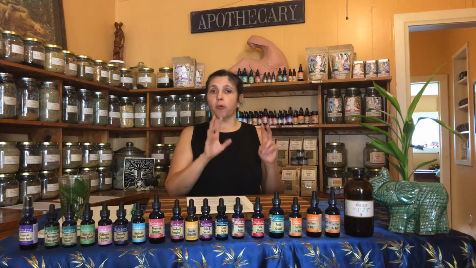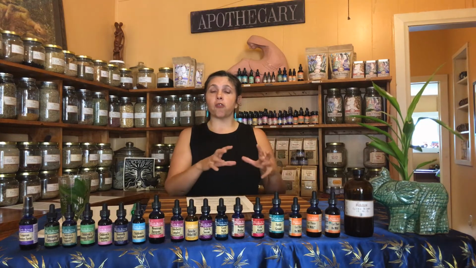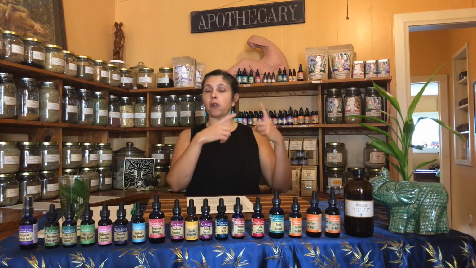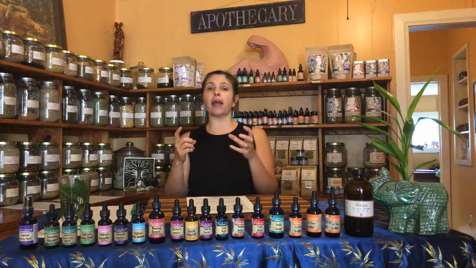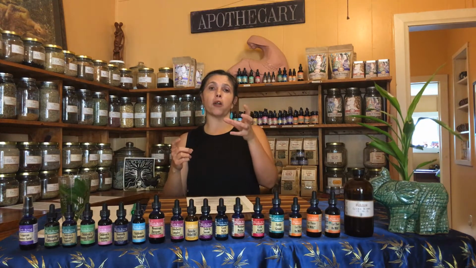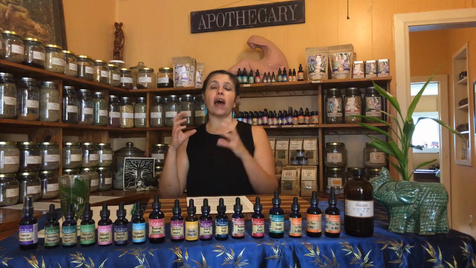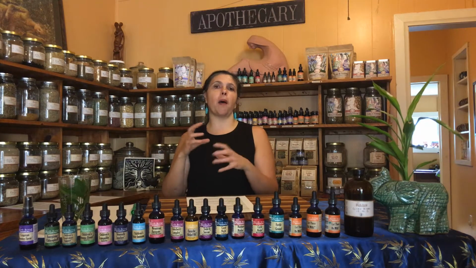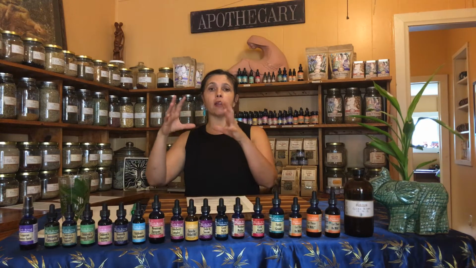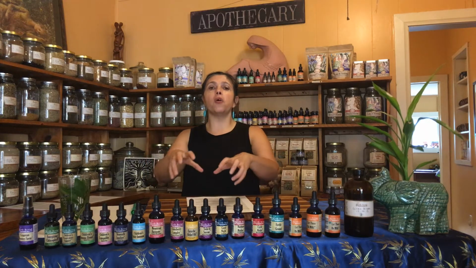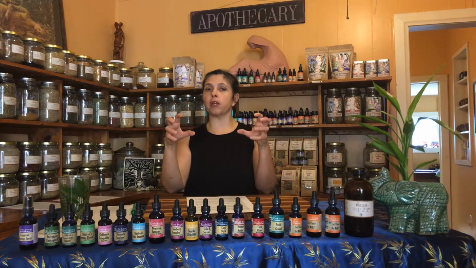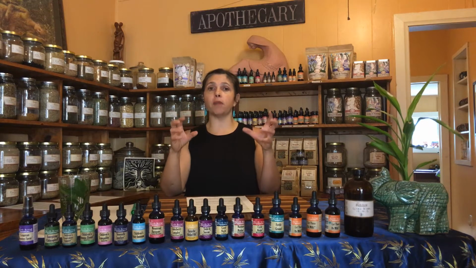When you're making an herbal tincture, you're going to extract the medicinal properties of those parts of the plants by combining equal parts of water and alcohol to make a solvent. That solvent becomes a menstruum. In other words, it's a solvent that's going to pull out the plant properties and the alkaloids and the vitamins and the minerals.